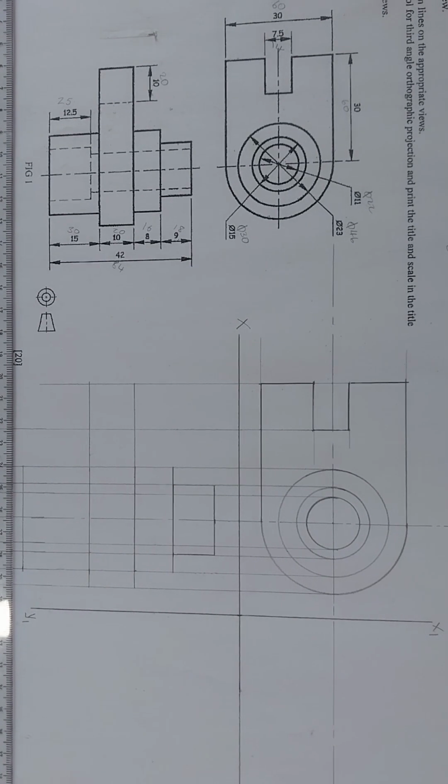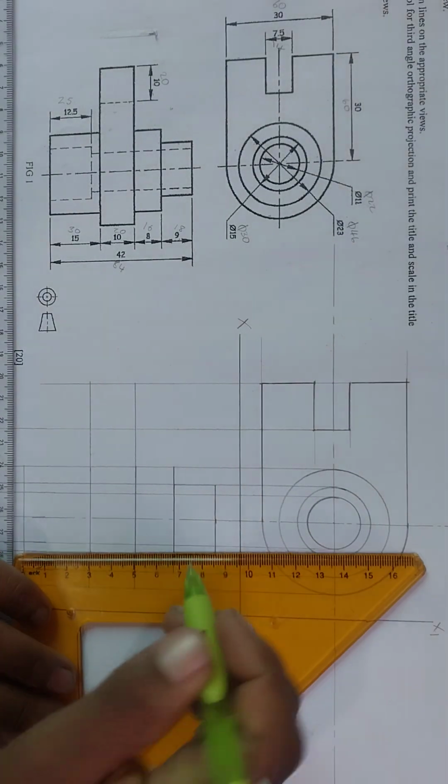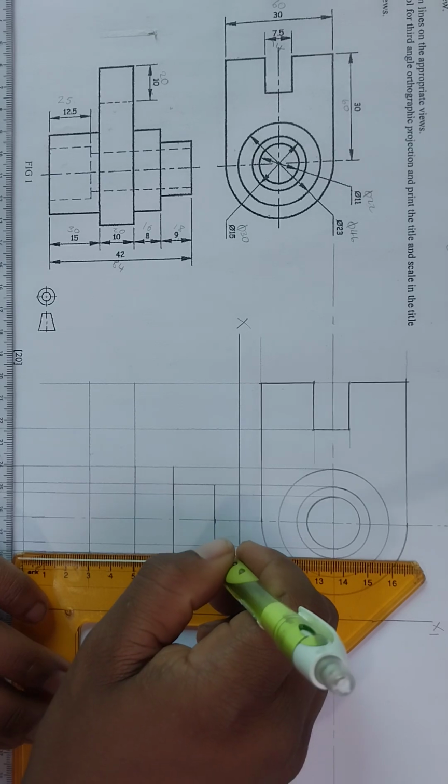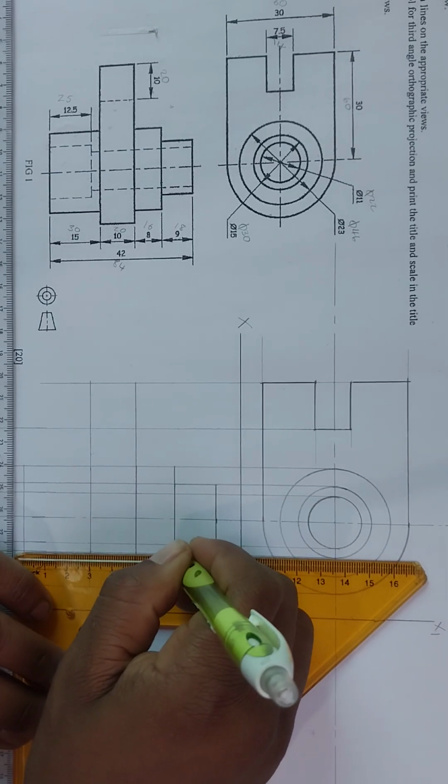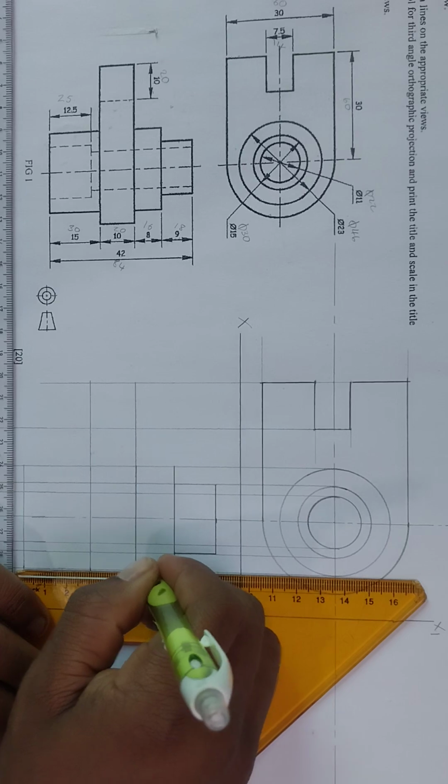And there we have it. We can just highlight the outside part first because we're going to section this. Let's highlight the outside.